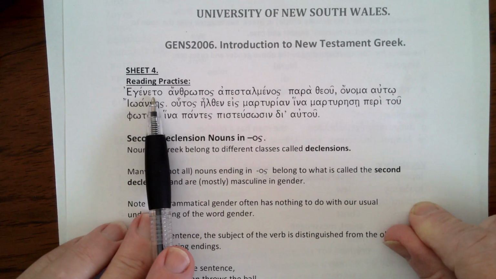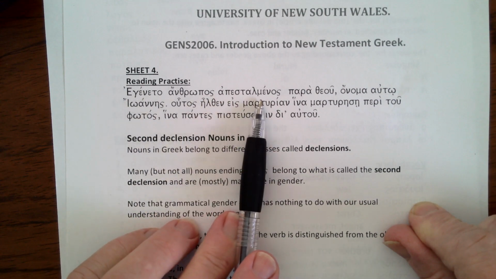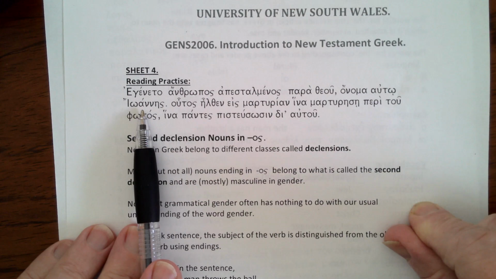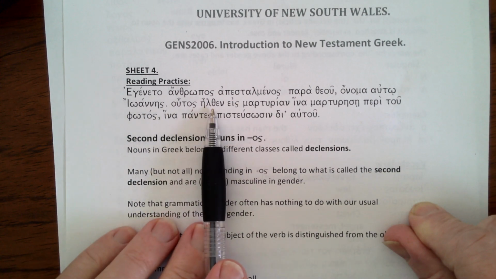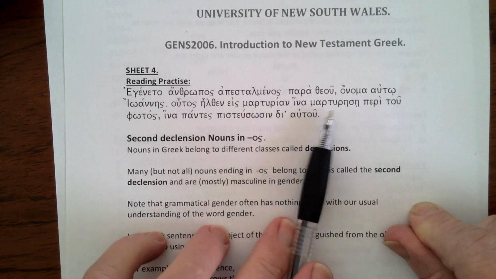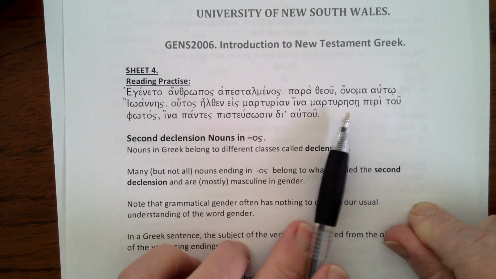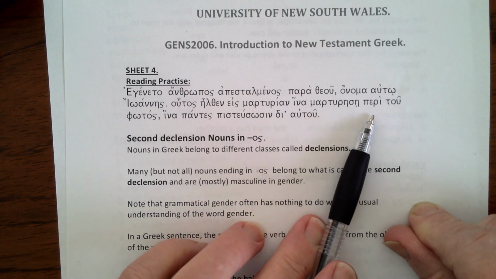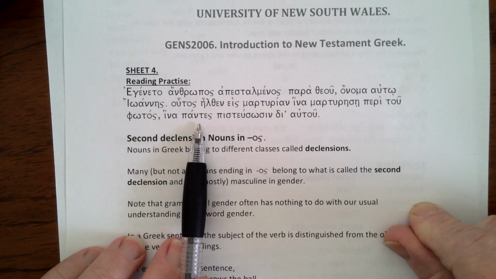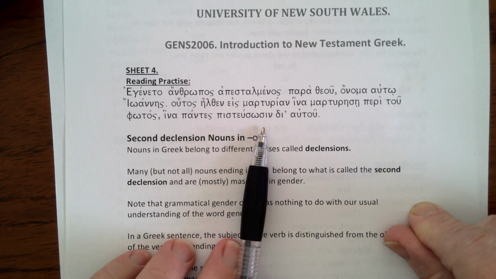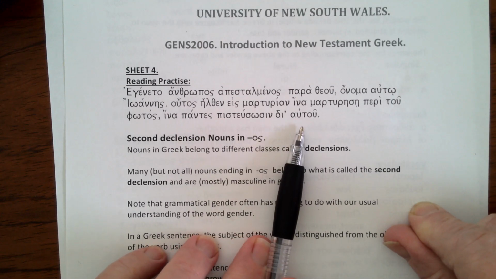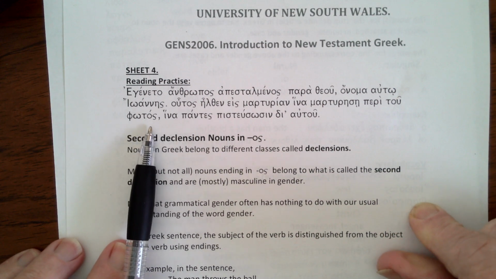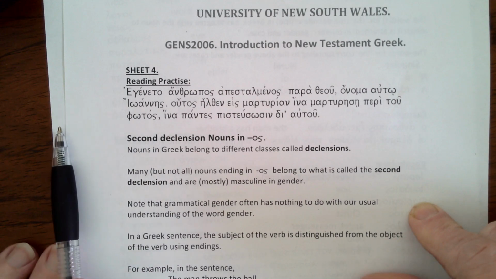So it means then there was a man, apestalmenos, having been sent from God, the name for him John. So his name was John. Hutos, that man, aelthen, came as a witness, in order that he might bear witness. But notice here, he might bear witness, 4 words in English, 1 in Greek, regarding the light, in order that pantes, all, might believe through him. So you might like to practice reading through and make sure you get used to the various diphthongs and breathings. Now we're going to move on.